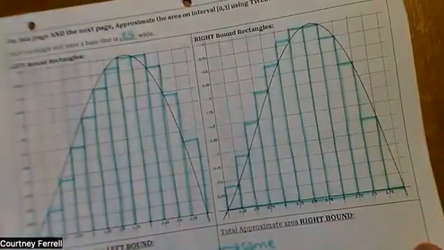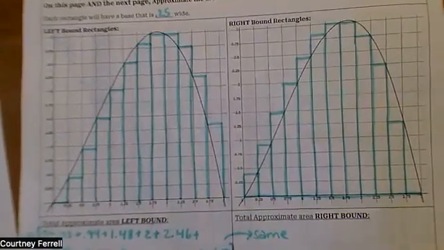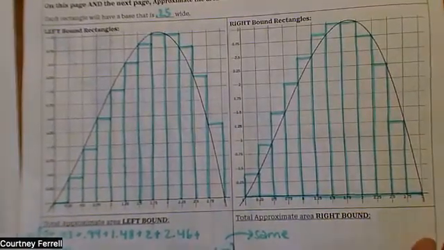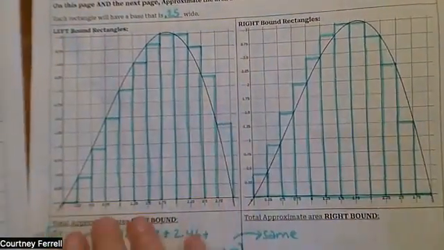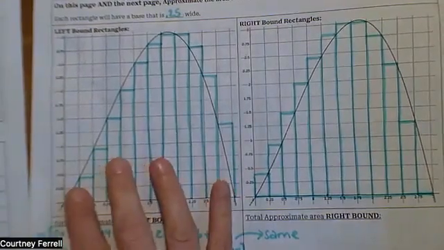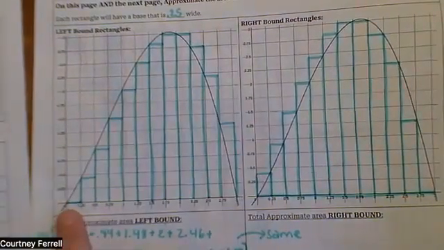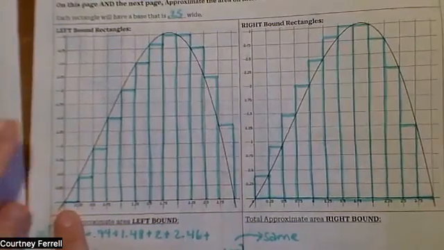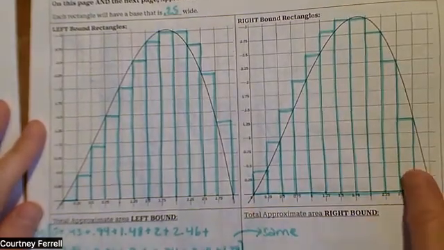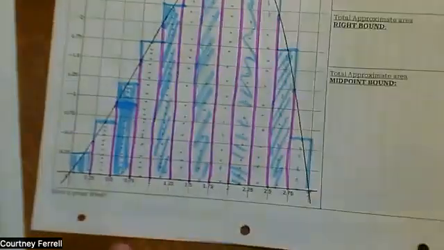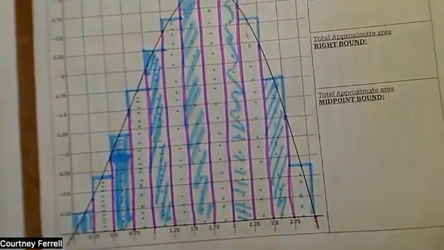Also going to show you my page 11. So this one, it said to use 12 rectangles from 0 to 3. So that divides 3 units into rectangles that are 1/4 units wide, or 0.25. Left comes from the left. Right comes from the right. And last but certainly not least, here's page 12.